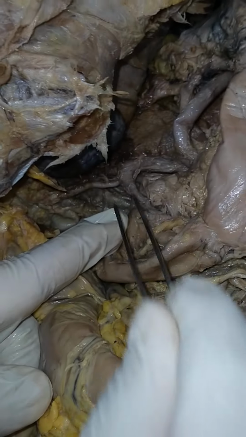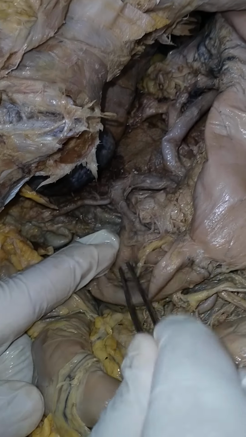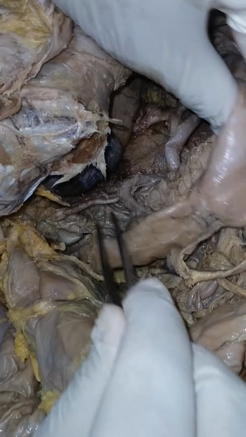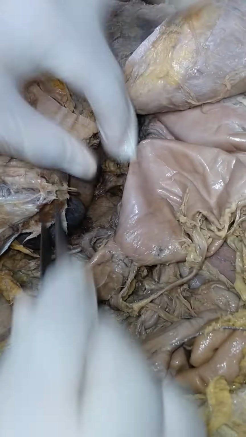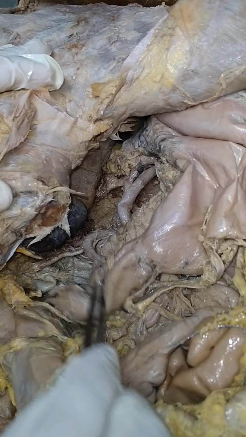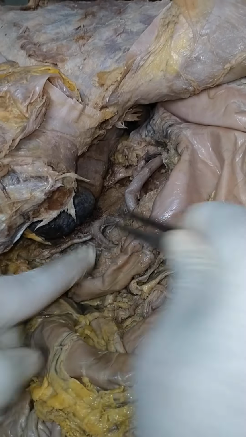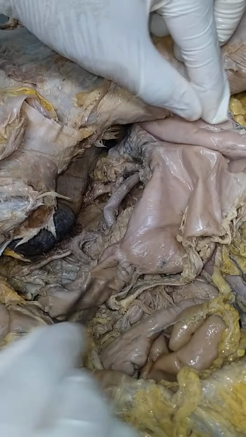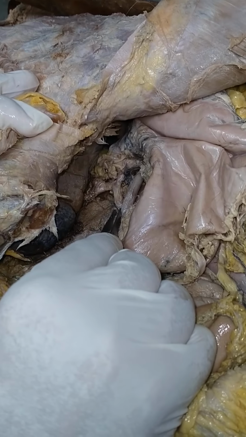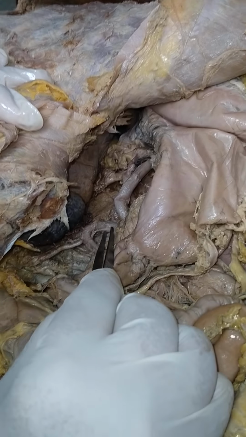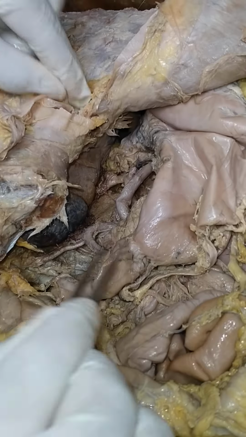Then the gastroduodenal artery divides into the superior pancreaticoduodenal and the right gastroepiploic. The right gastroepiploic goes over the greater curvature of the stomach. The left gastroepiploic from the splenic artery and the right gastroepiploic artery from the gastroduodenal artery anastomose over the greater curvature of the stomach. The left gastric artery from the celiac trunk and the right gastric artery from the common hepatic artery anastomose over the lesser curvature of the stomach.